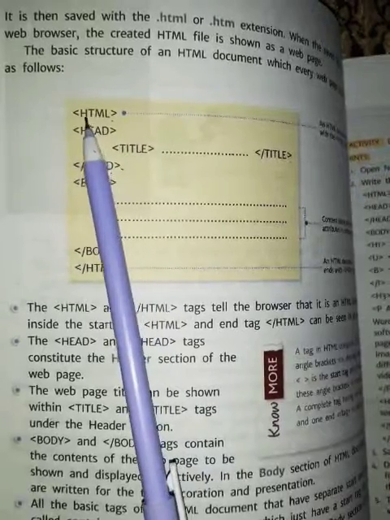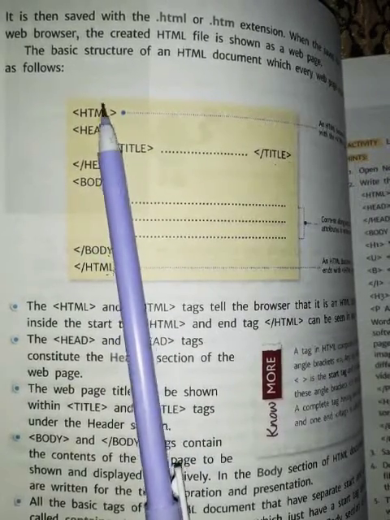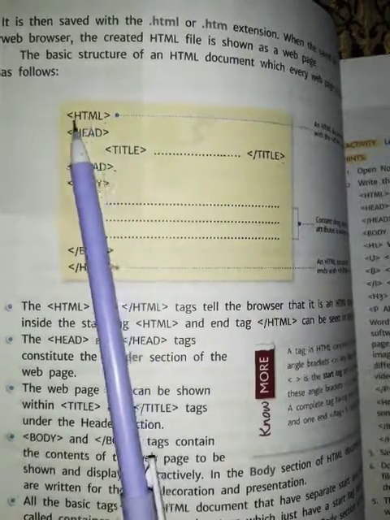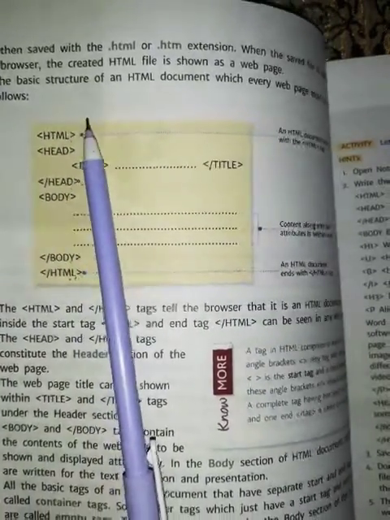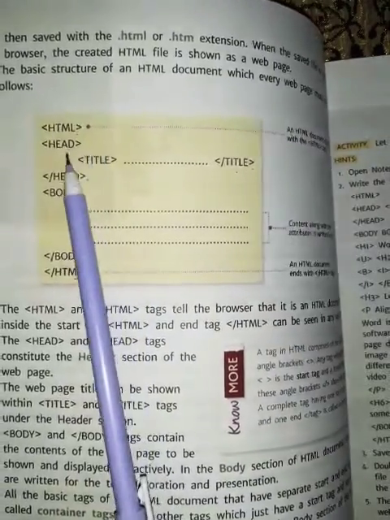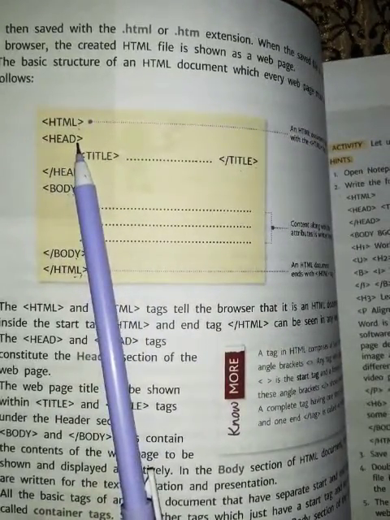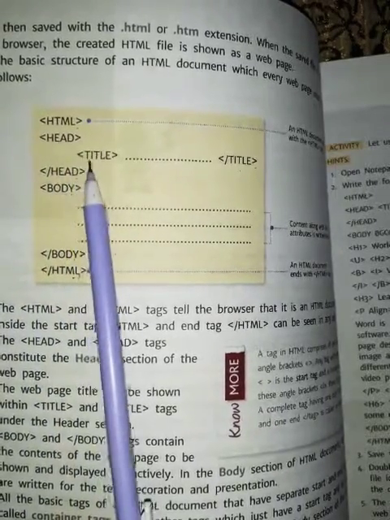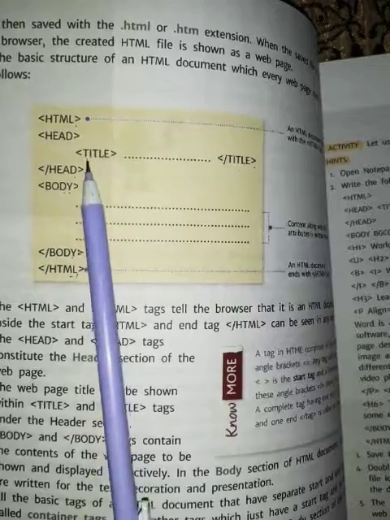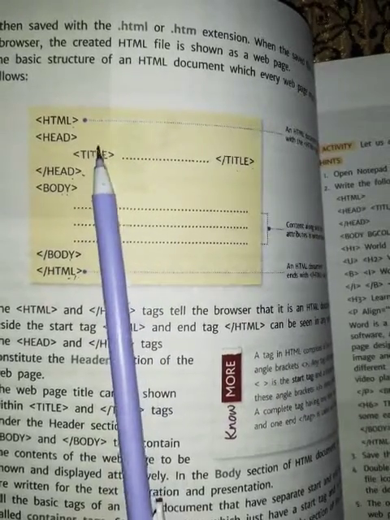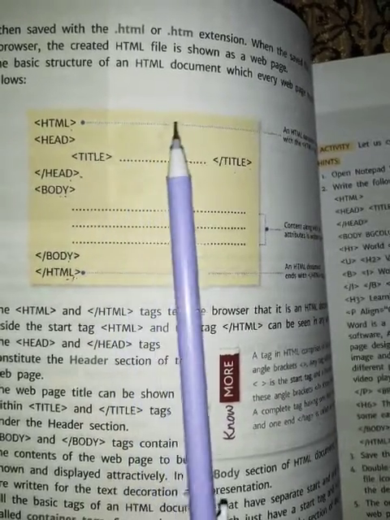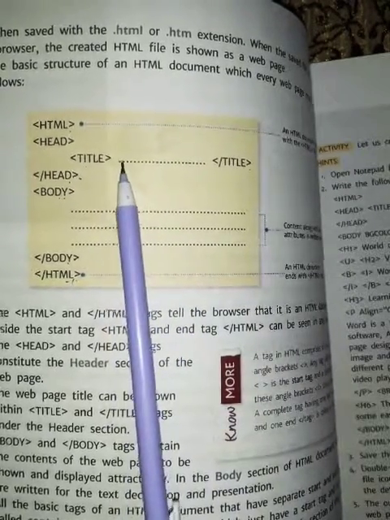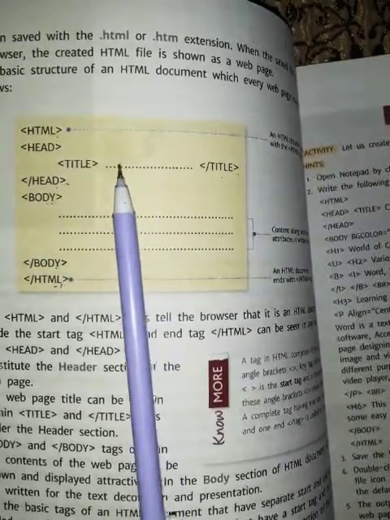It starts with this HTML tag, because this HTML tag tells the browser that this is an HTML document. Then the head tag, it is a header tag. A header tag means the header section of the web page. And this is a title tag. The title tag gives the name of your web page document.